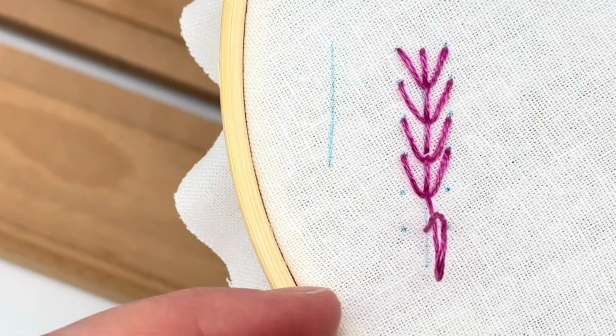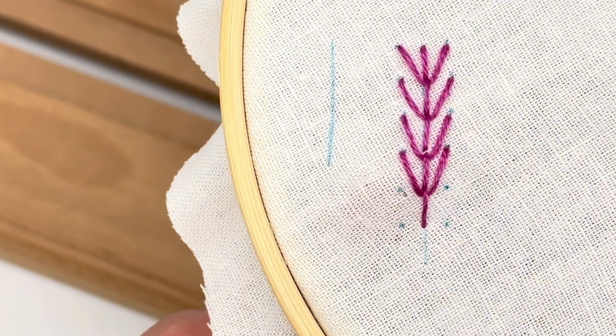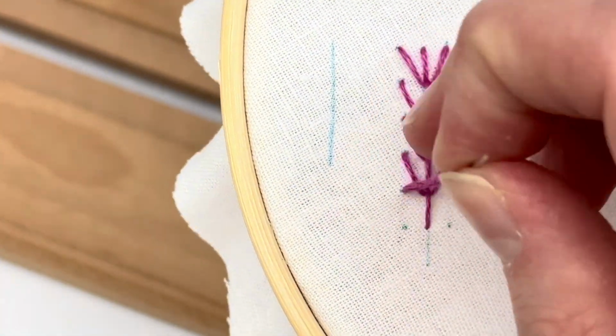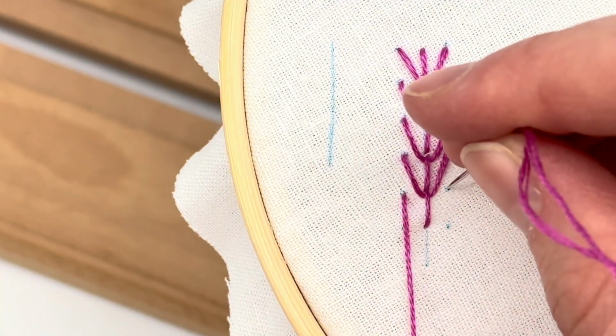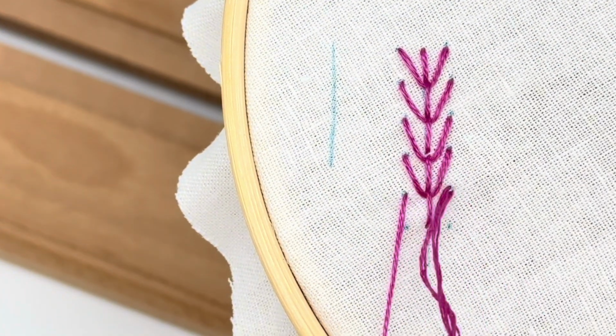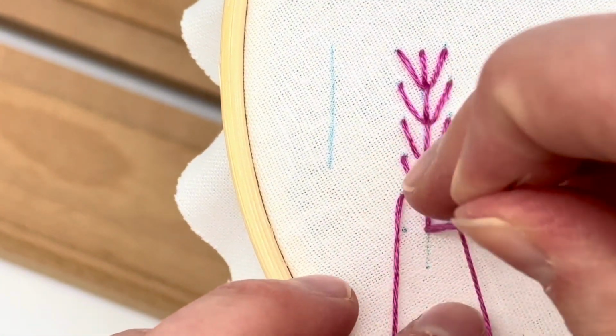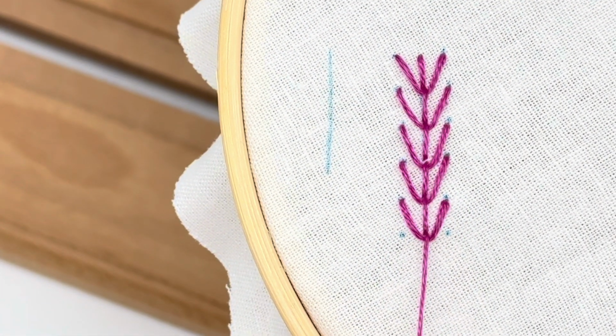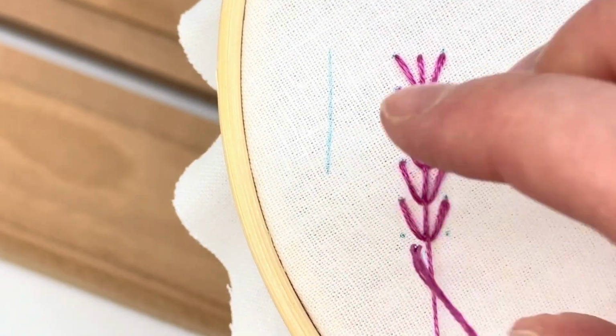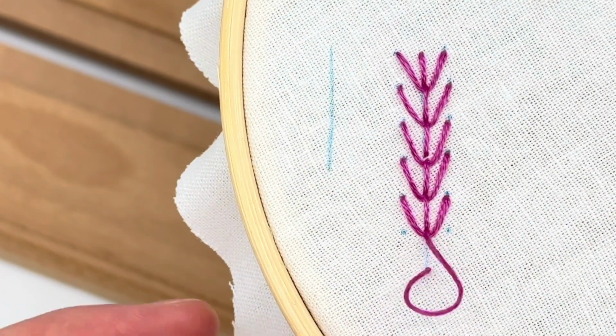Continual stitches can get confusing because making sure you're starting and stopping in the right place can just be kind of hard to remember. So don't feel bad if you have to restart on these stitches. They're also really easy to pull out and restart. So that's a good thing. Especially at a beginner level, that makes it really easy.